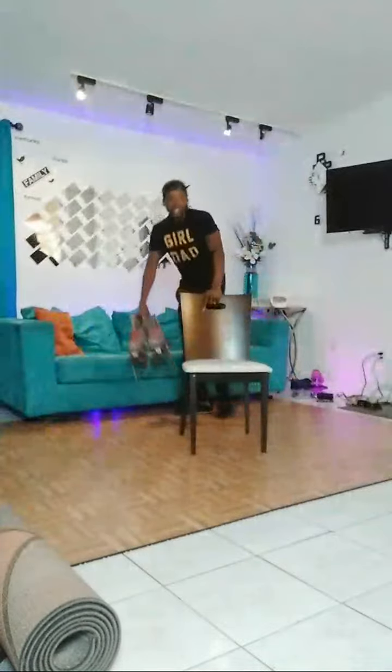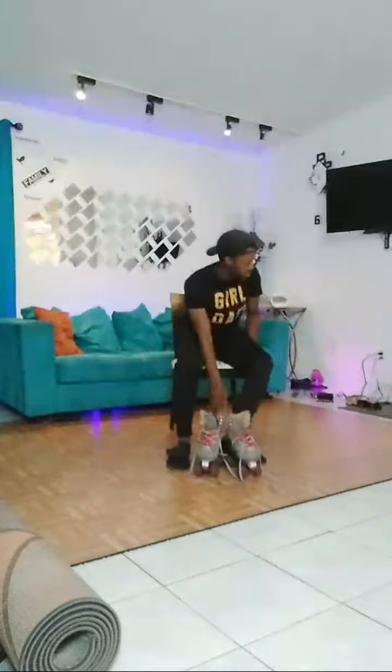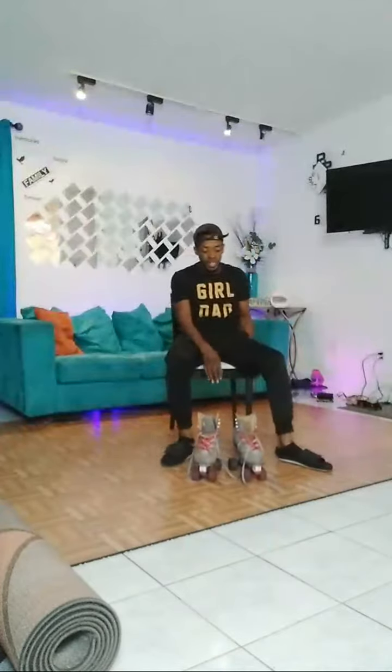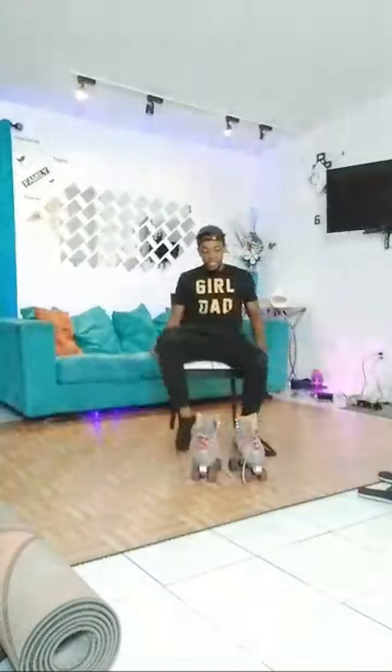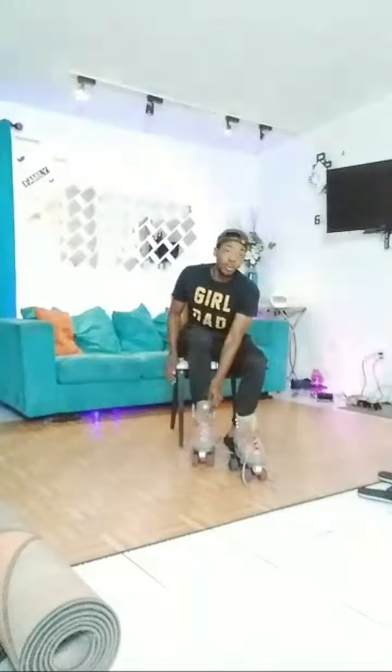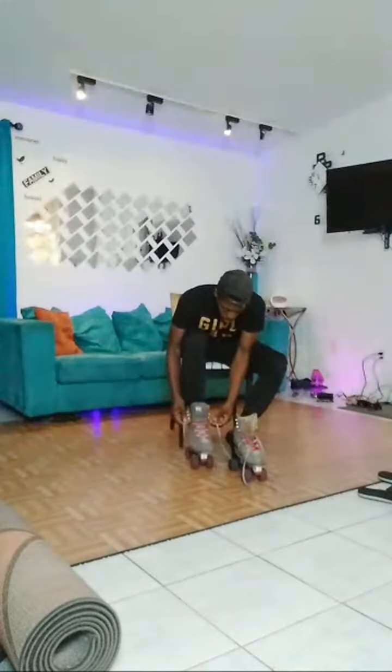Today we're working on transitions. Transitions are very, very easy, but there are four main factors to transitions. Yesterday we did balance, right? Today we're doing transitions, and tomorrow we're doing rhythm. So let me break it down real quick.